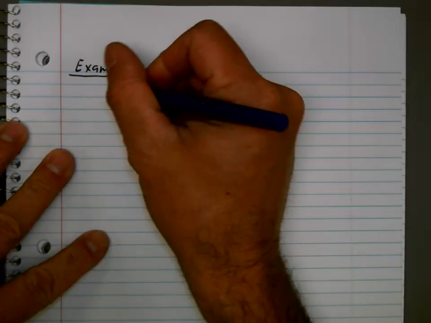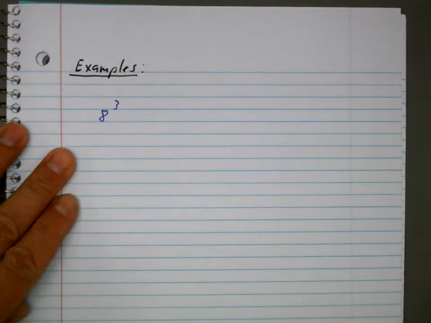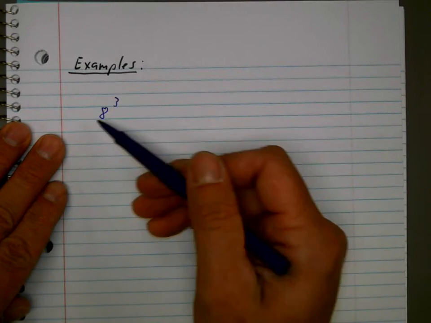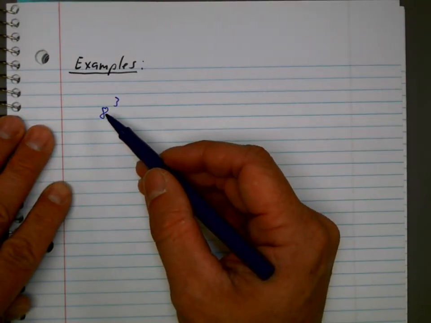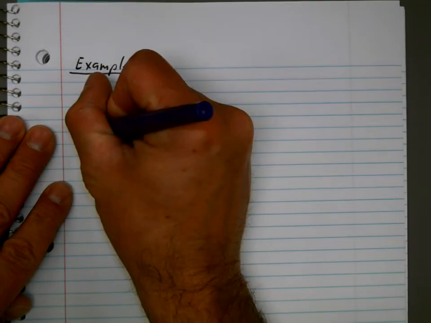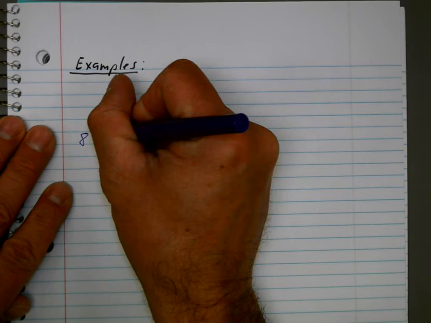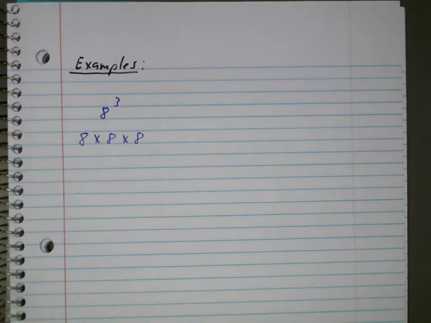So very first one would be when we choose 8 to the 3rd. So again, if you're paying attention, this just tells us that we need to multiply 8 by itself 3 times. So it'll be 8 times 8 times 8.